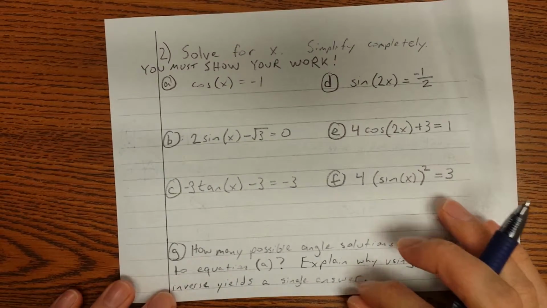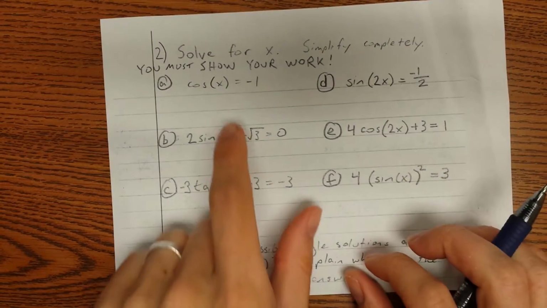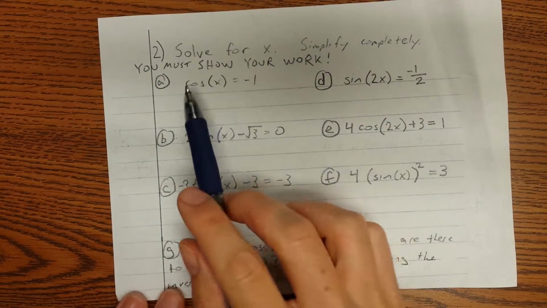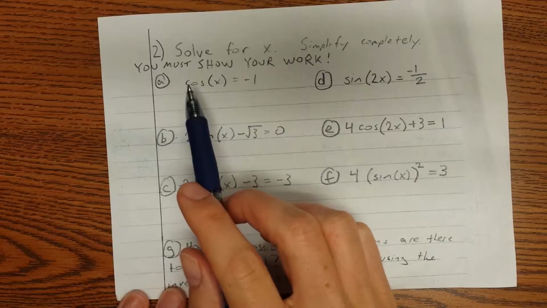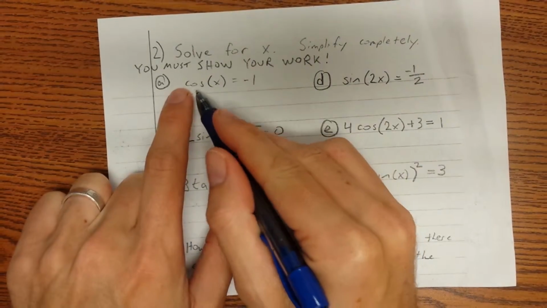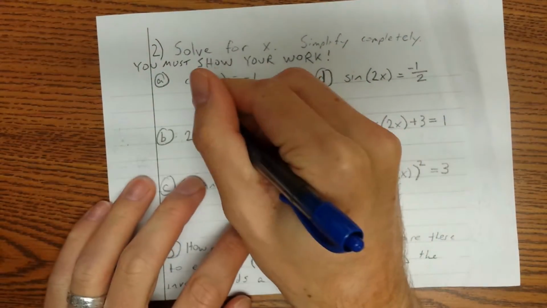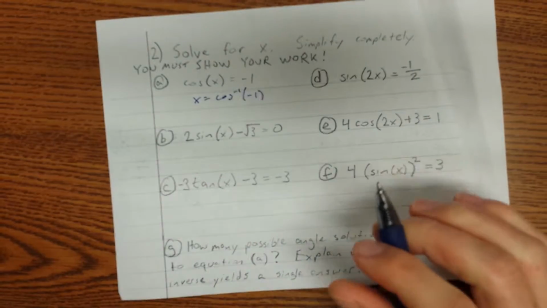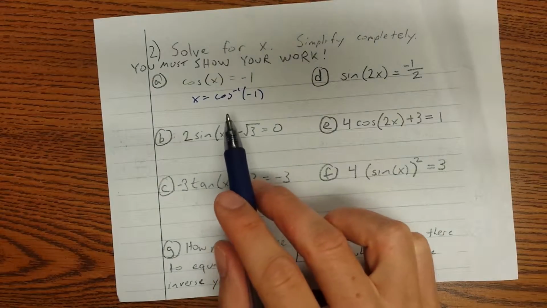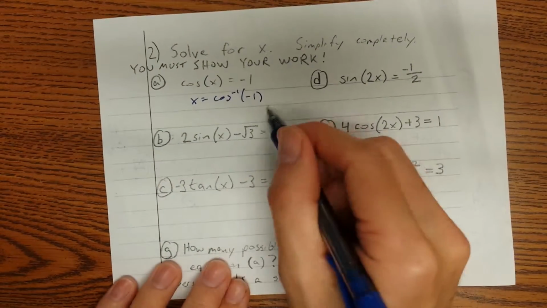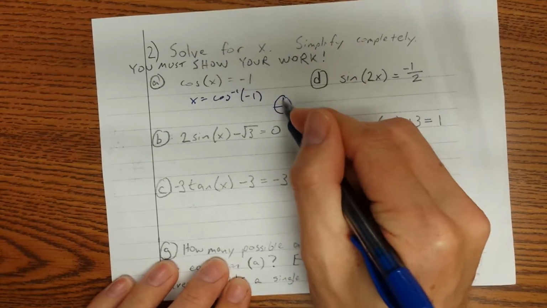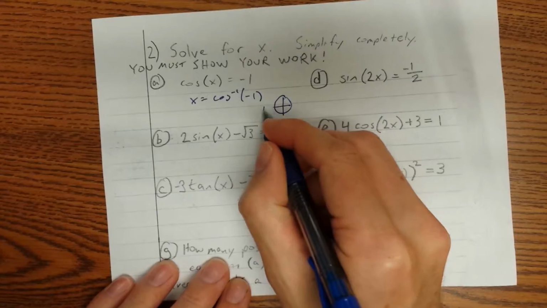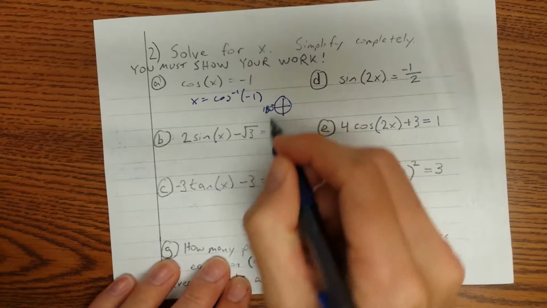Alright, here's the back page of 3a. What we're trying to do here is solve this equation, and specifically, we're going to solve it using the inverse. Once you get a cosine, to move that over to the other side, we get x equals cosine inverse of -1. In other words, what angle has a cosine value of -1? Well, let's find out. Cosine is the x value. -1 would be back here. What angle is that? 180 degrees.